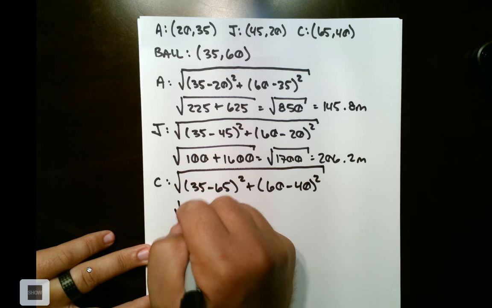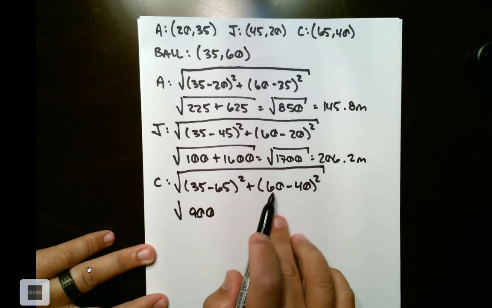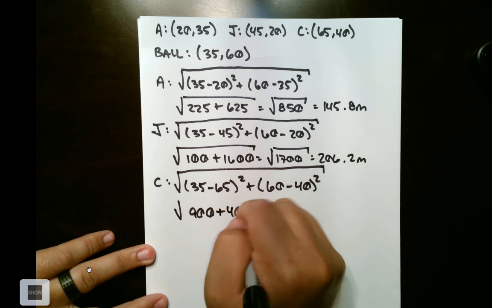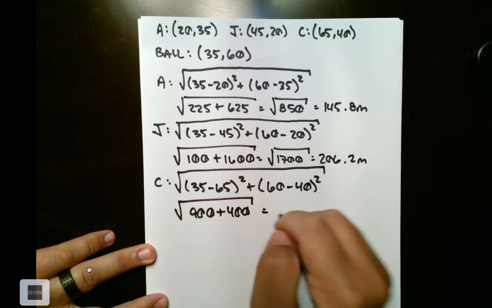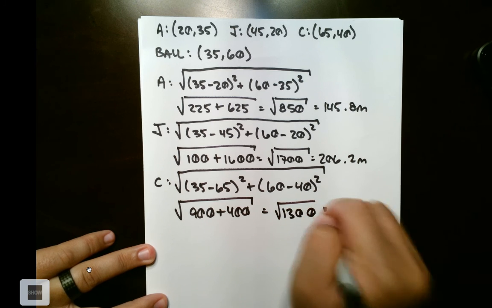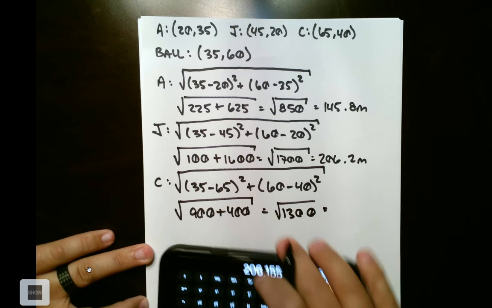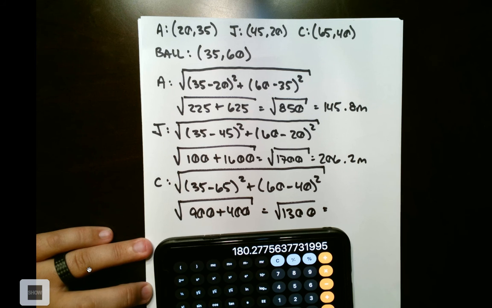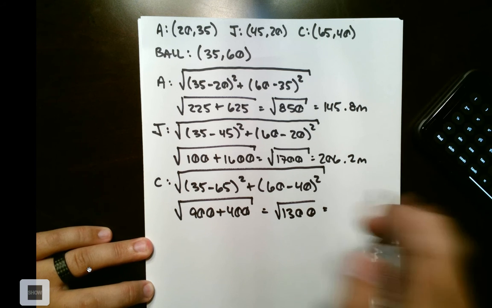Negative 30 squared is 900. 60 minus 40 is 20. 20 squared is 400. So add those together, you get 1300. Square root of 1300 times 5, 180.3.